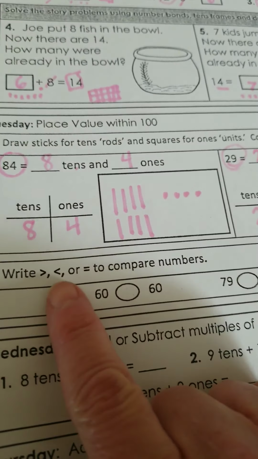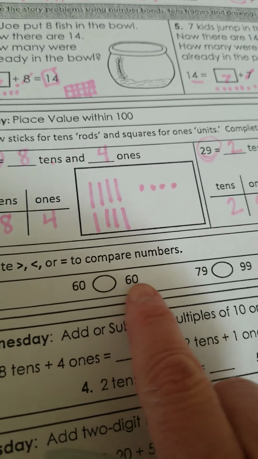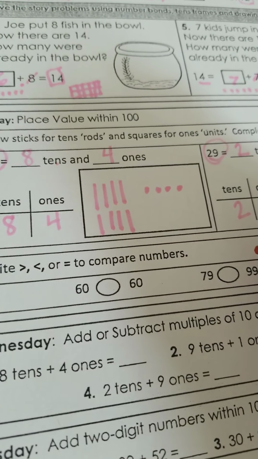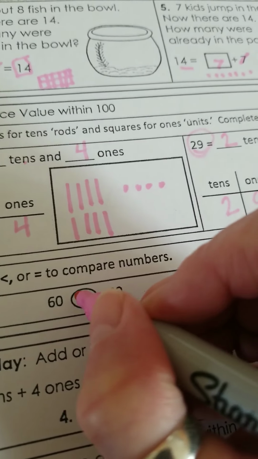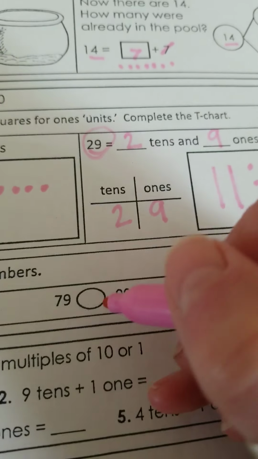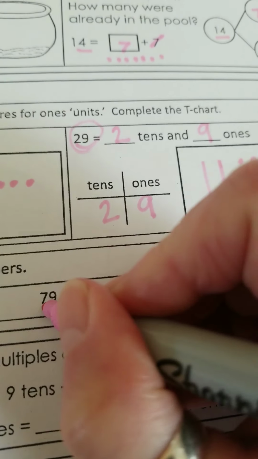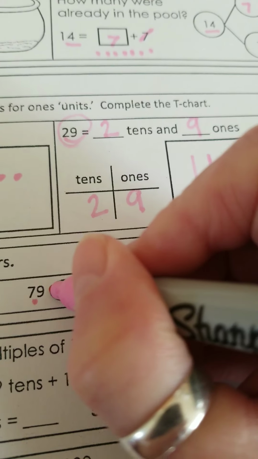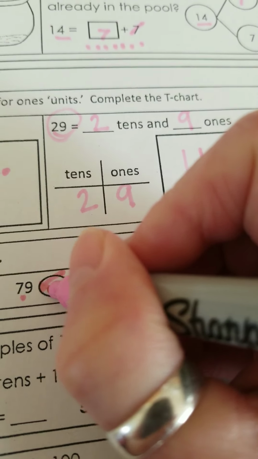Use one of these symbols to compare these numbers. The class should remember this. The little nose points to the smallest number. These numbers are equal. 79 and 99. This number's in the 70s. This number's in the 90s. So 70s are less than the 90s.